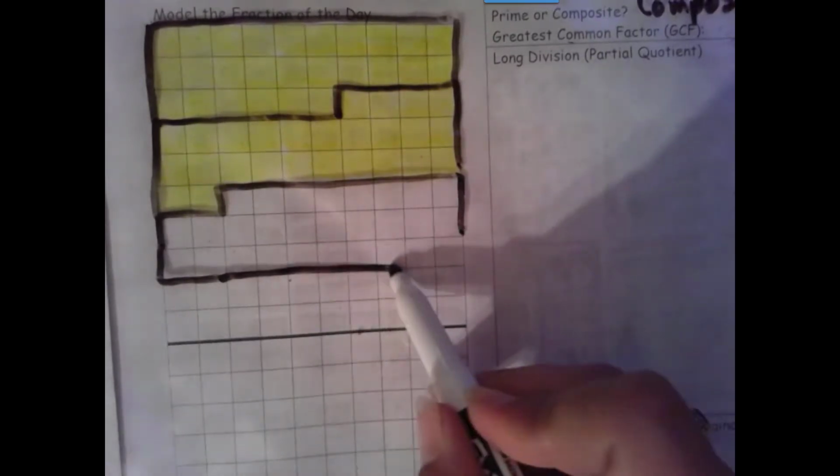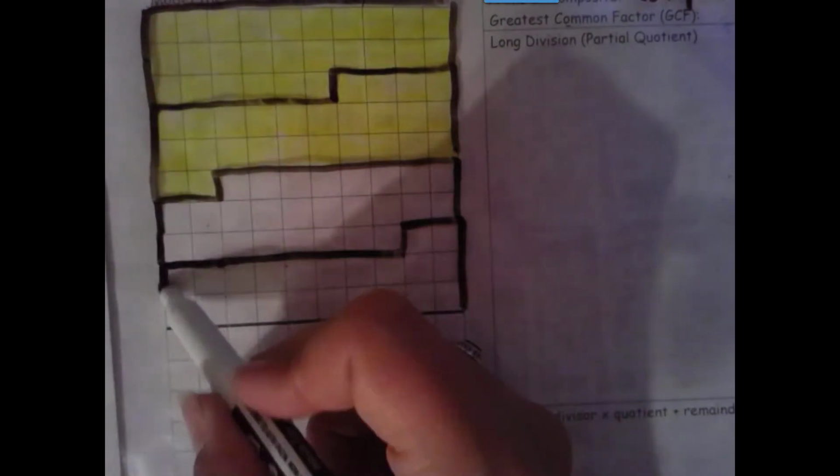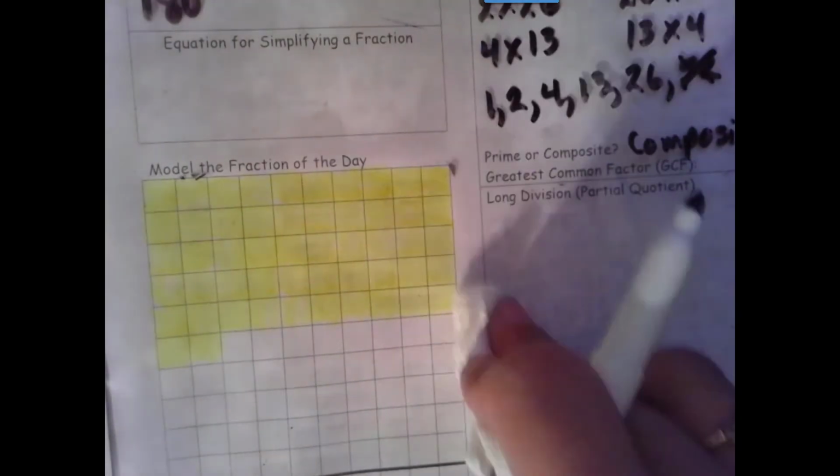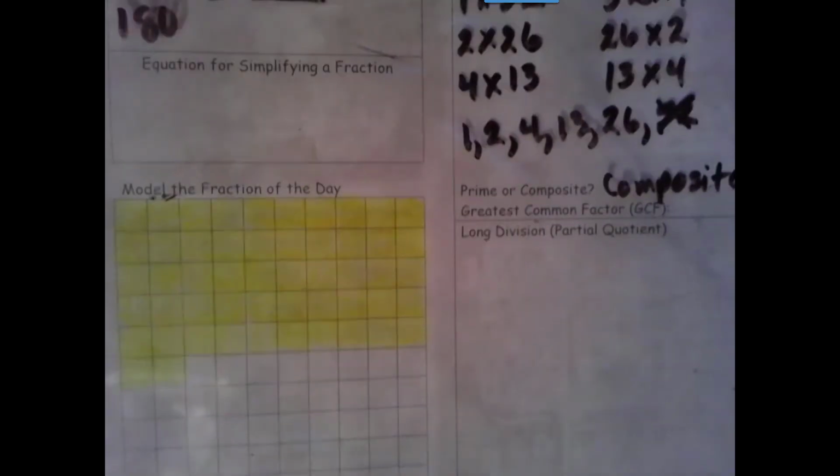Plus 6 more is 26. 2 plus 20 is 22. Plus 4 is 26. 6 plus 20 is 26. 20 plus 6 is 26. And again, I have 24 left over, so 26 didn't work. Let's try 13.